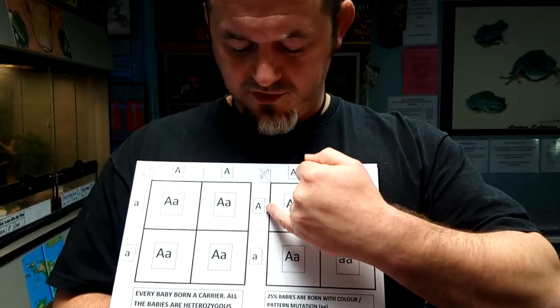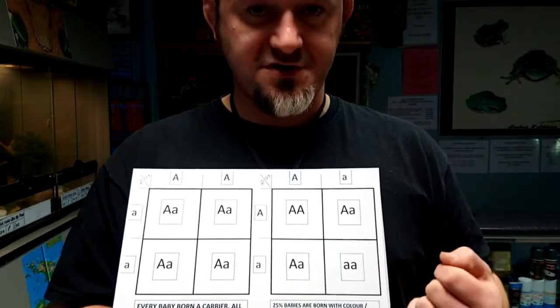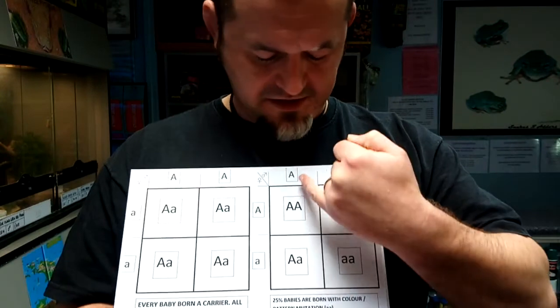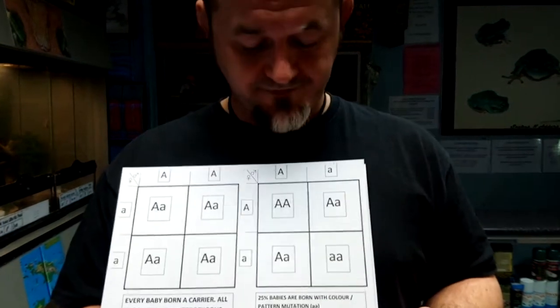So what we do with the boy and the girl of the babies we produced, we put their genes in the Punnett square edges, and we've got Aa, because both of the animals that were born were carriers.